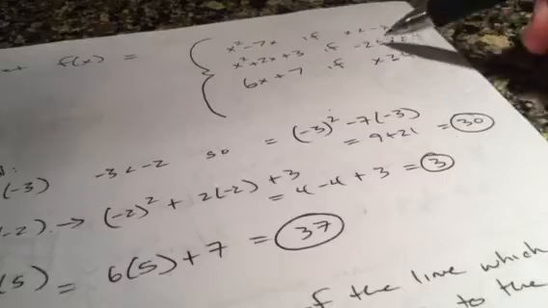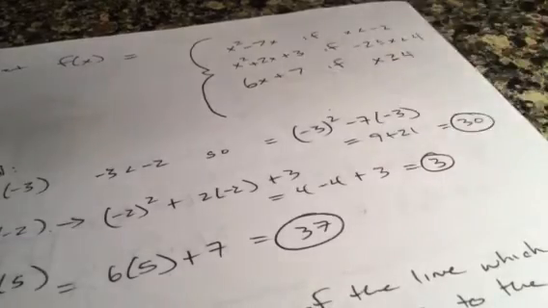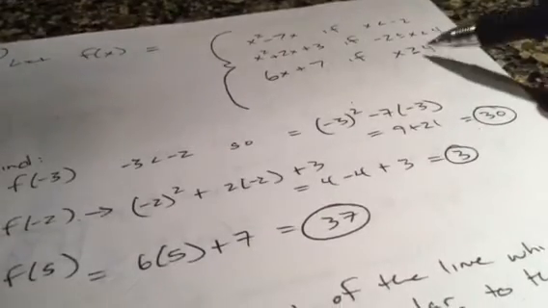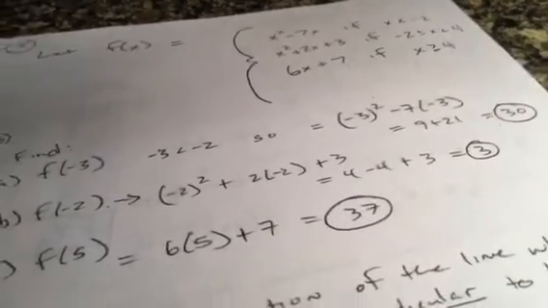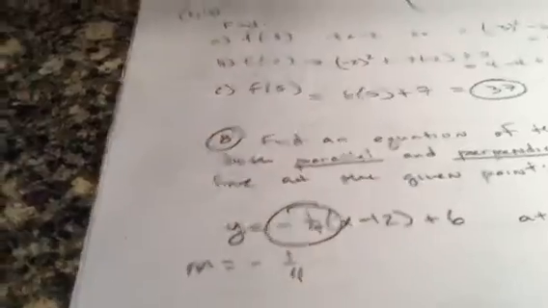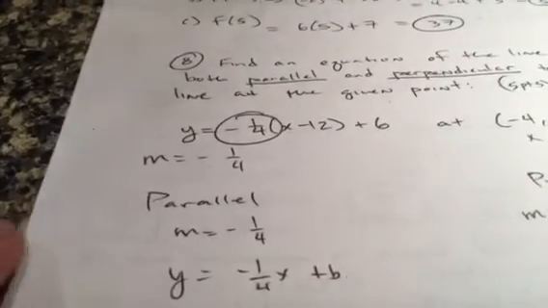Negative 2 would fit in that interval right there, so I plug it in right there. All right, I get 3. And then 5 would fit in the last interval there. It is greater than or equal to 4. Plug it in, you get 37. Again, expect that to be out of order on your quiz Friday.